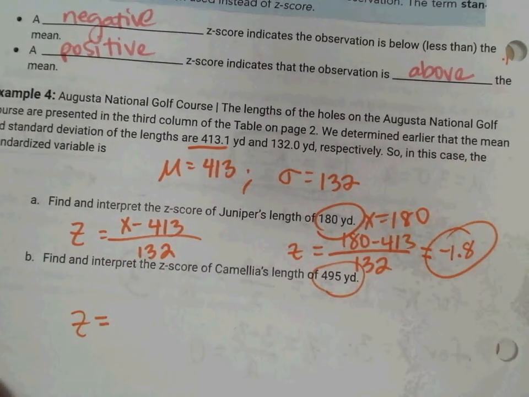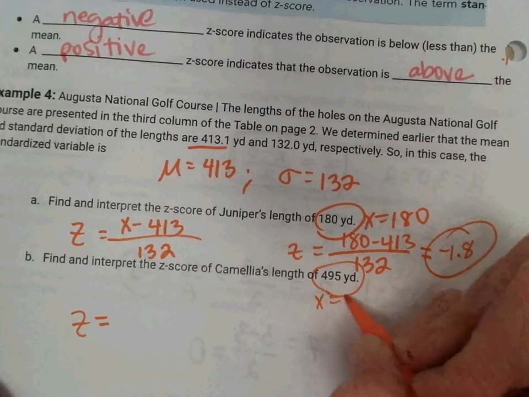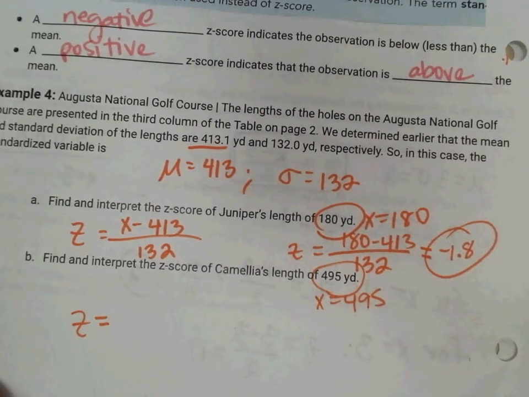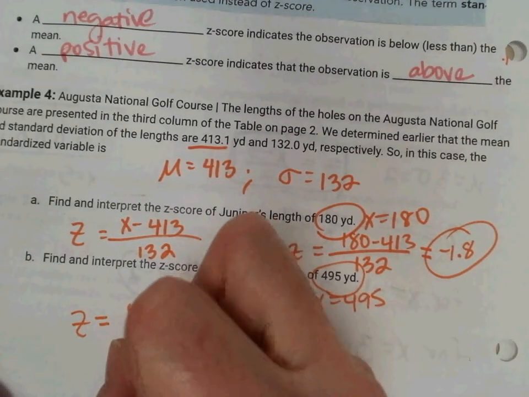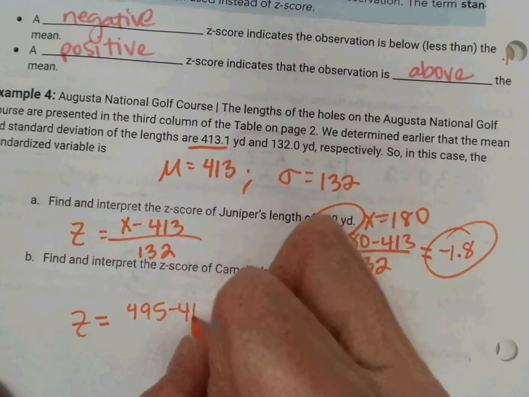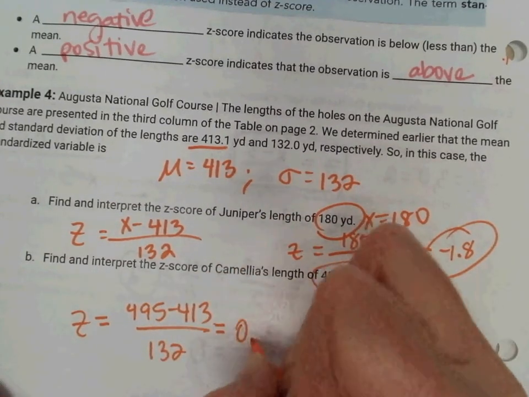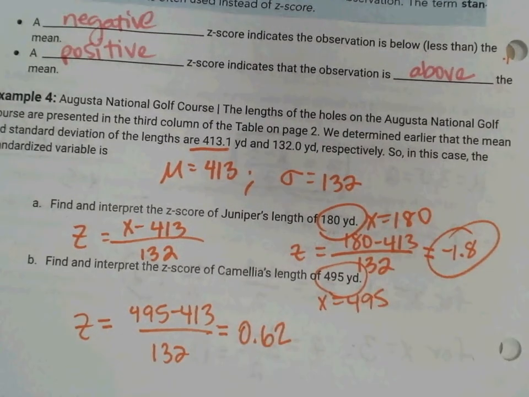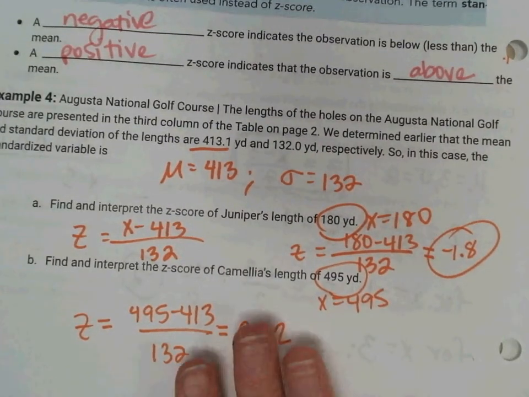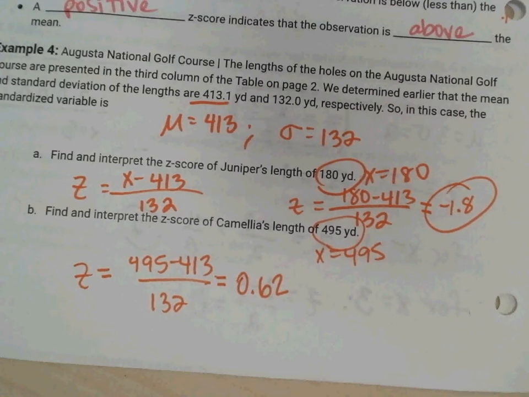For this last example then, when x is 495, we just plug that into the formula. So we've got 495 minus 413 divided by 132, which is 0.62. So that concludes our notes on 3.5.